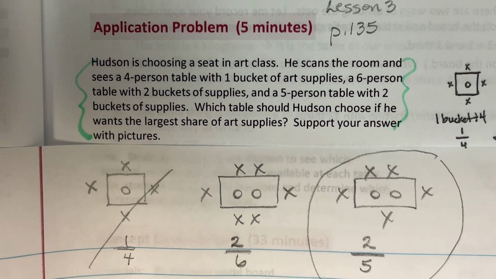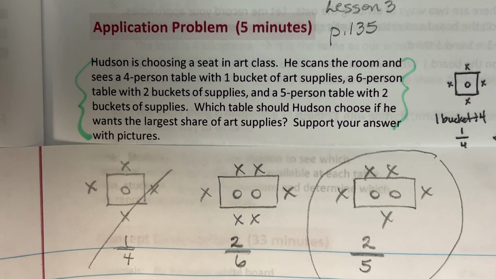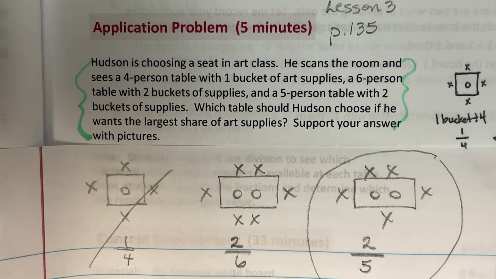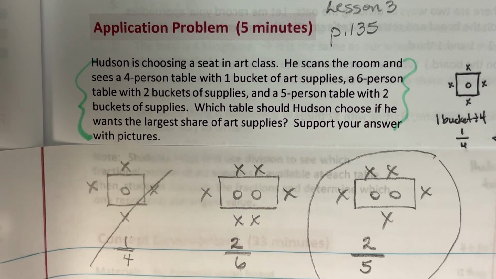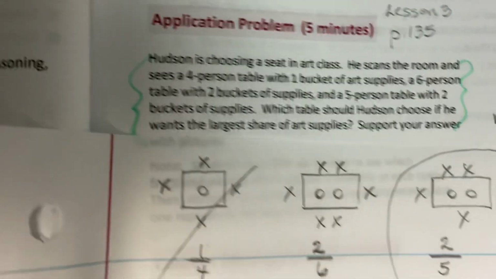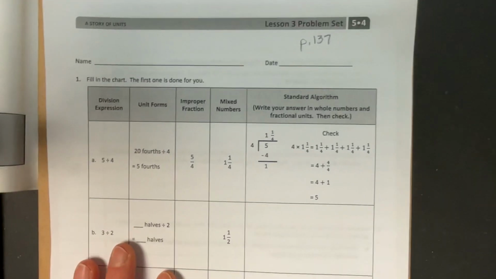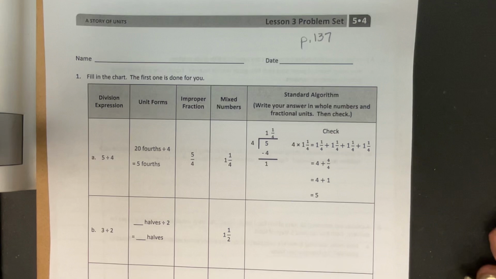So let's go ahead and look at the problem set today. It is really just solidifying what we talked about yesterday, how fractions are really just division problems. Okay, so turn to the next page in your blue book. So you'll be on page 137. 137 is our problem set for today.